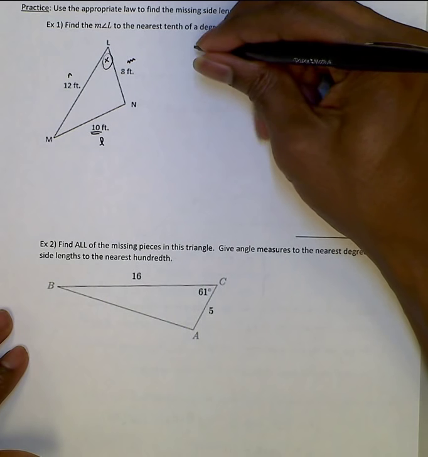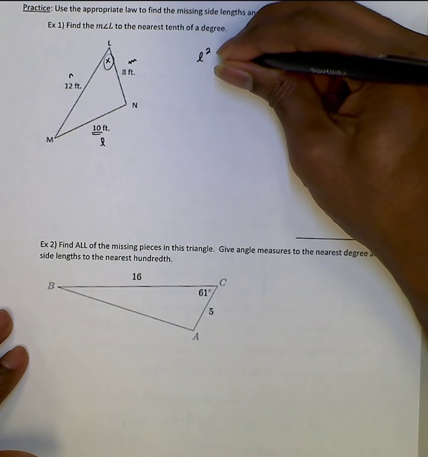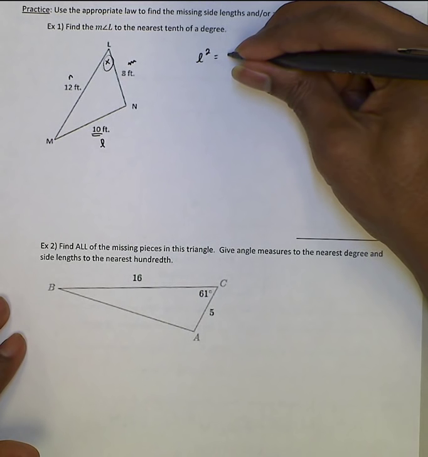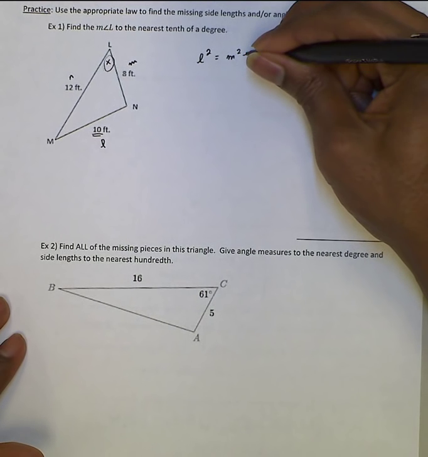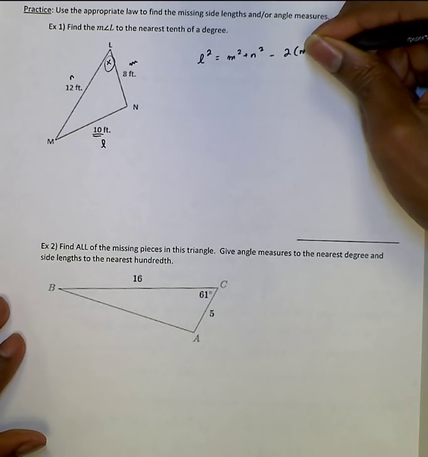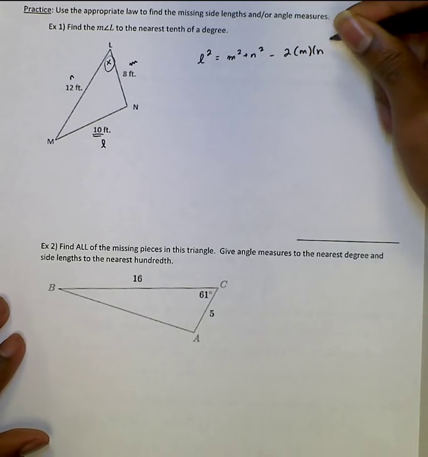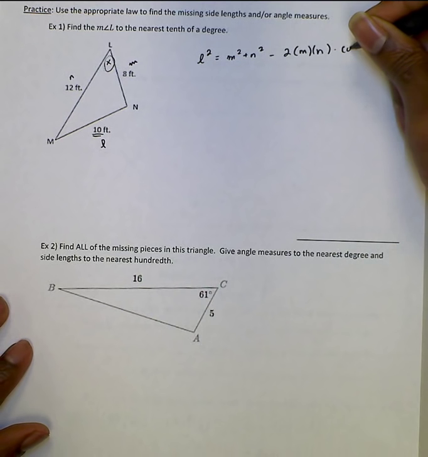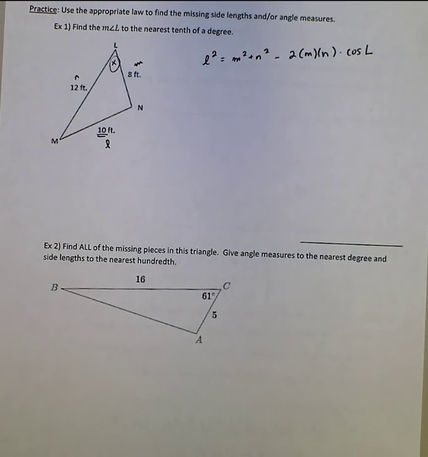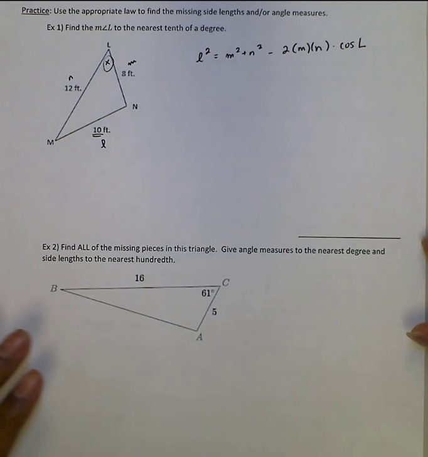So if I wanted to write this out like the formula you saw on the front, I could say L squared equals M squared plus N squared minus 2mn times cosine L. Okay, so that's an example of maybe needing to be able to do that with your formula.